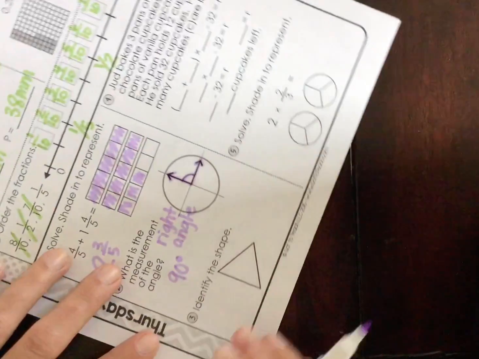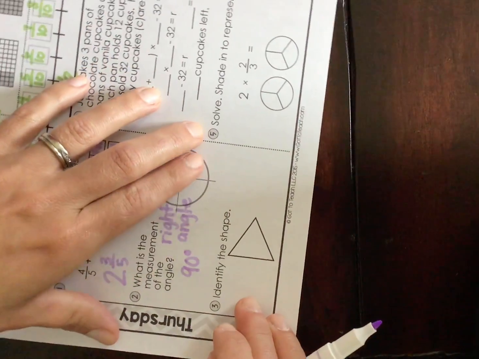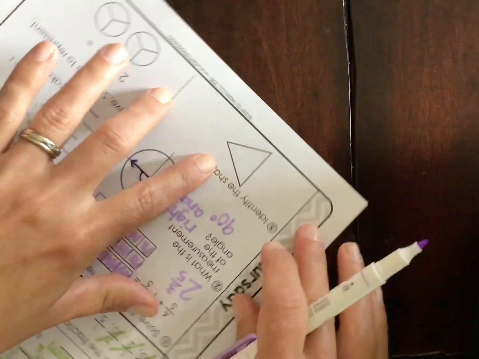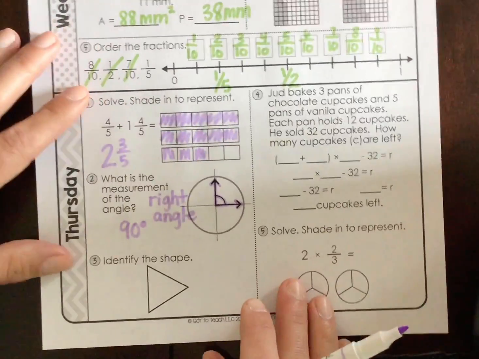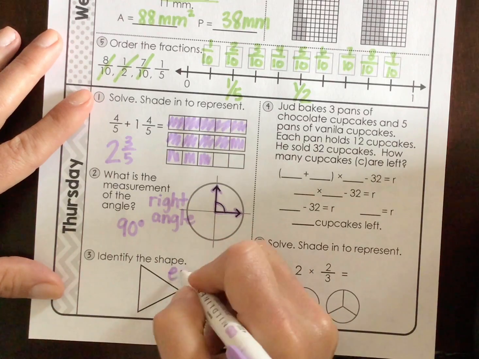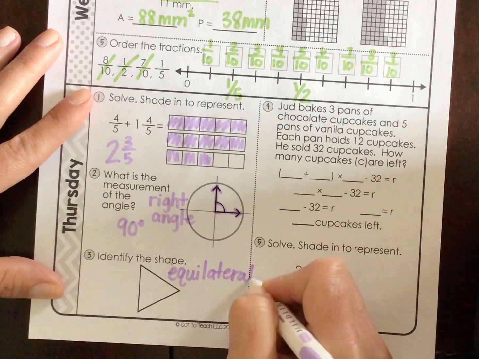So I rotate my paper. They all look the same. You could also get out a ruler if you wanted and measure this to make it a little easier. But this is, flip my paper all the way back around. All the sides are the same. So this is an equilateral as far as the lengths of the sides go.